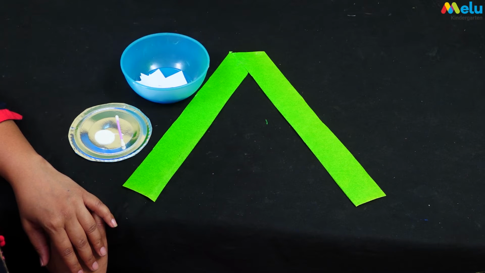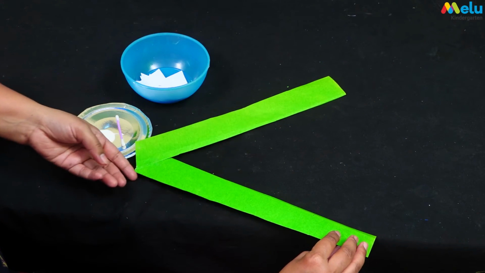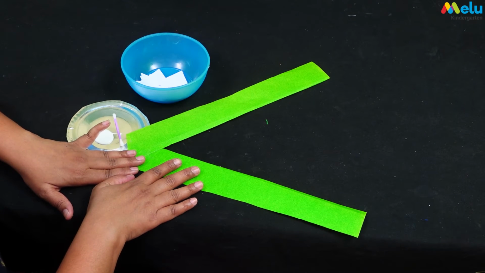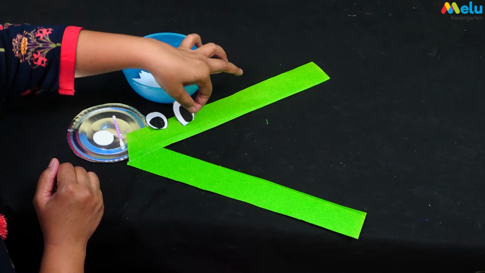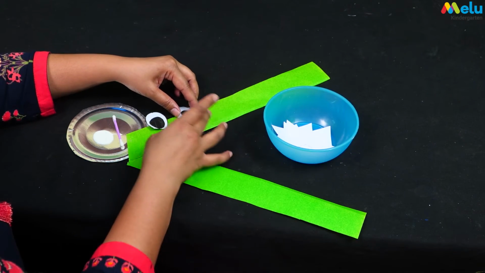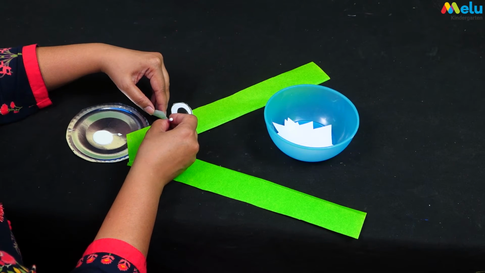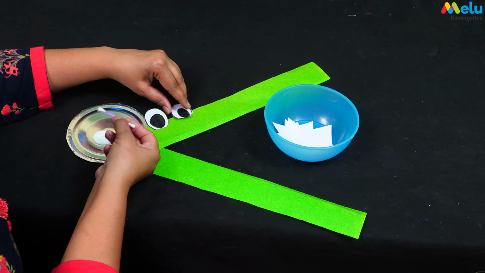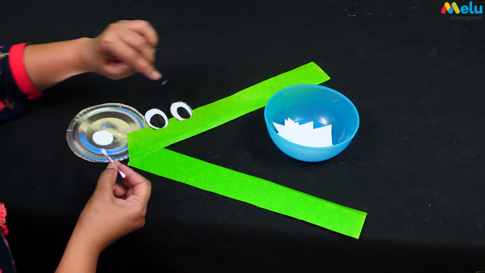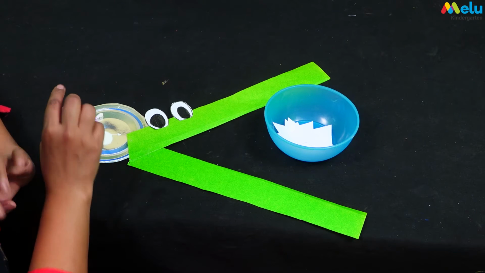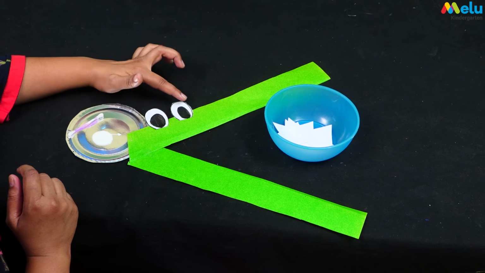And what am I going to do? Observe carefully, step by step. First step I am going to do is paste two eyes. So take some glue and apply carefully and paste the eyes. And when you are applying glue, children, you should be very careful. Do not apply more than is required. You can apply in a small quantity. Okay, children? Now we are done with the eyes.